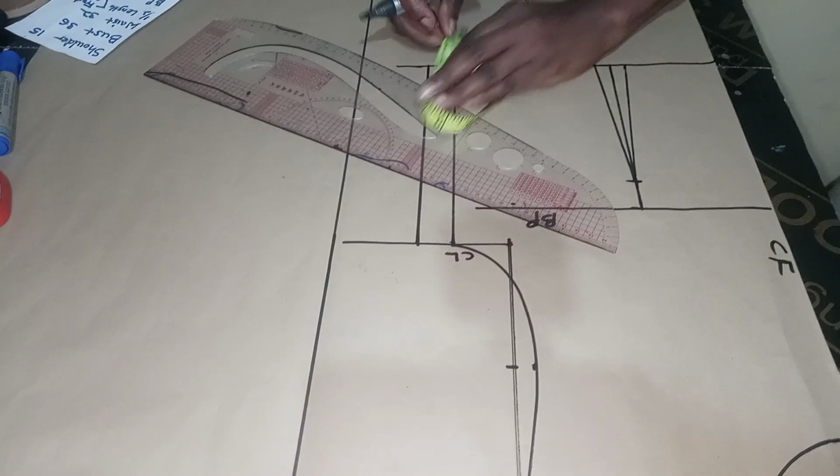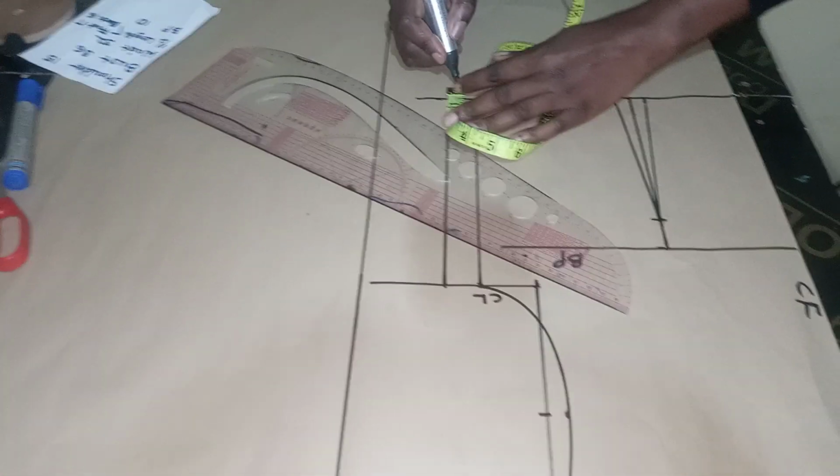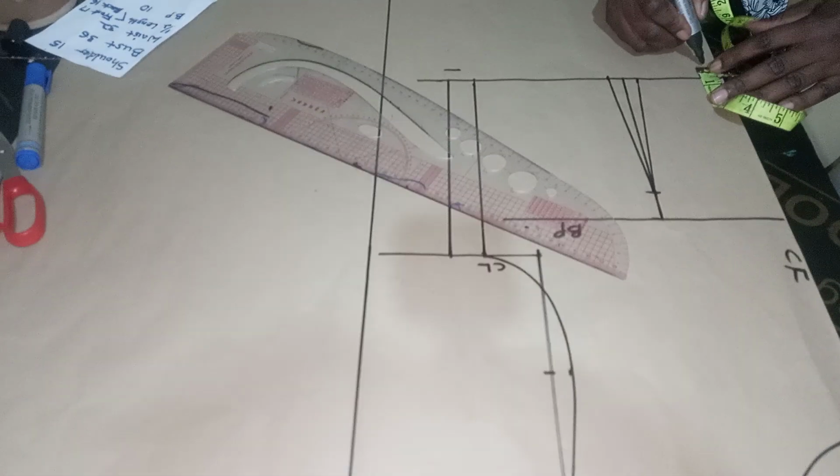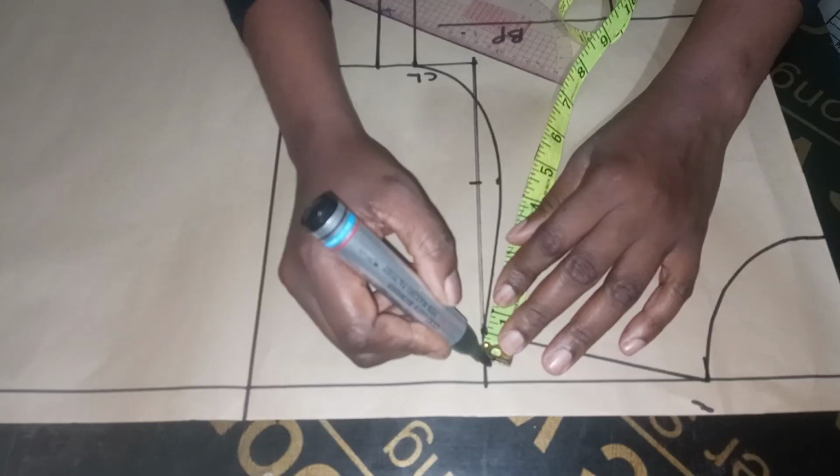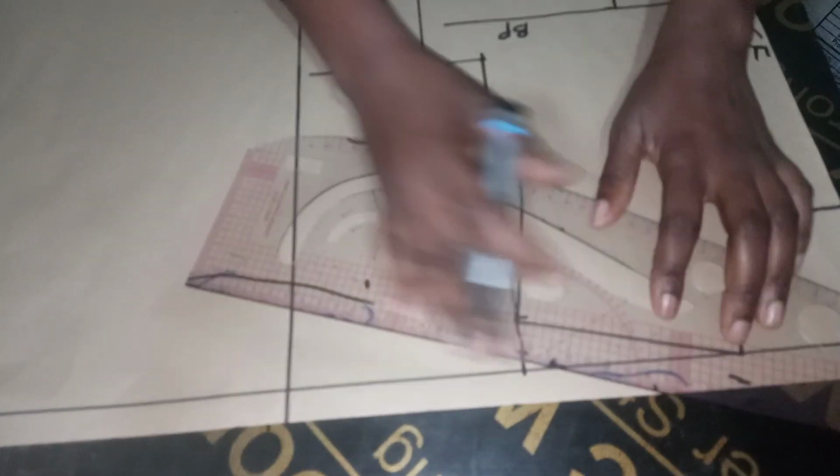Then we add ½ inch allowance underneath to join the waist, and then on top for the joining of the shoulder.